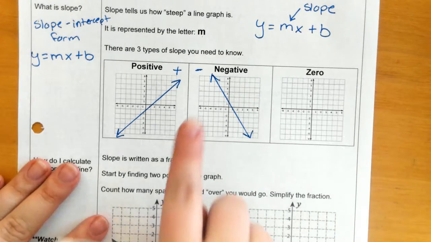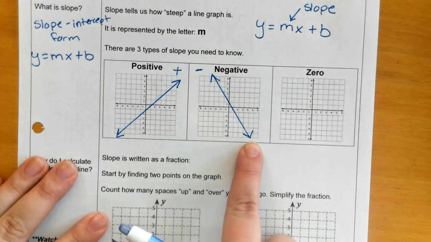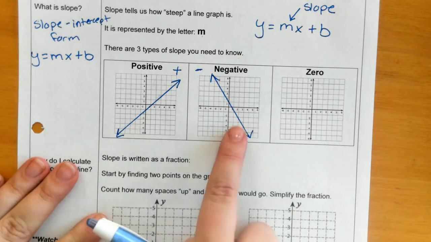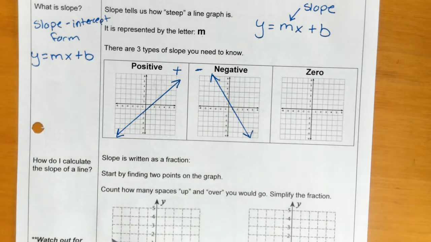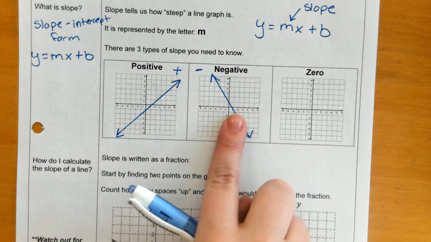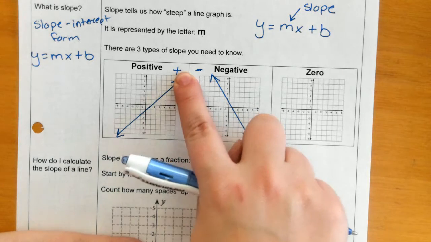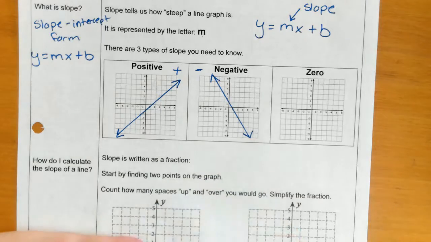If you look at this line, when you read it from left to right, it's headed downwards. So this is a positive slope. This is a negative slope. It's going to be really important that you can tell the difference later on in this unit. So maybe you make yourself some flashcards, or you just go home and study this so that you can tell the difference between positive and negative. Okay, really quickly. So this is a positive slope. This is a negative slope.